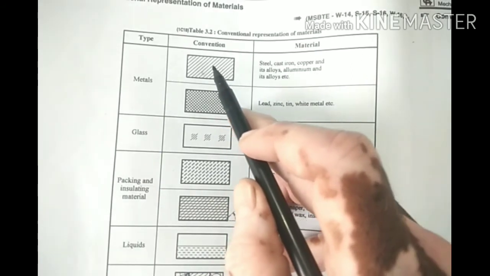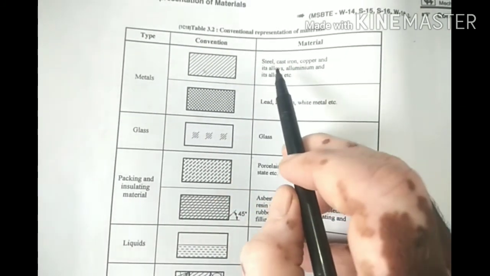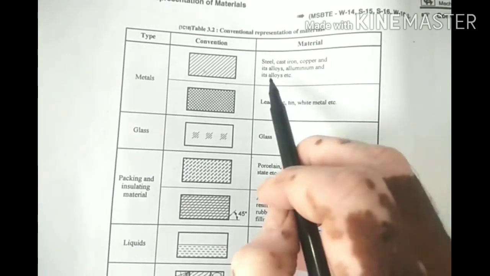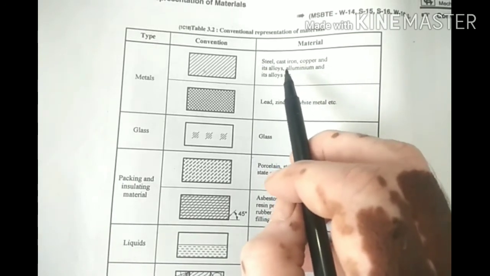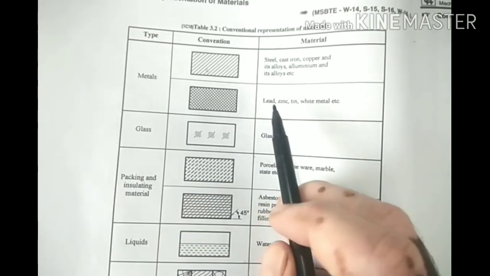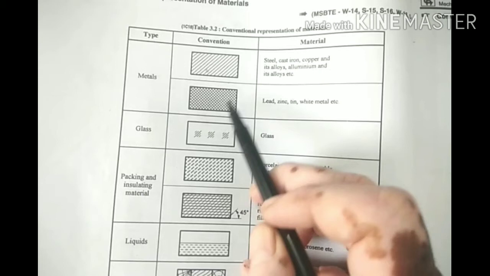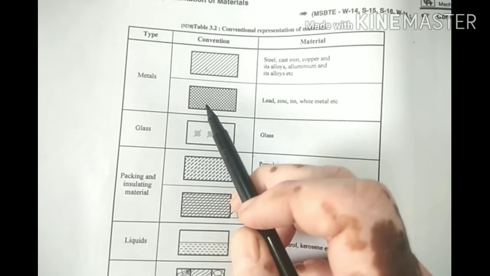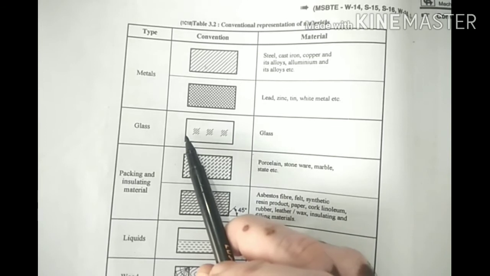So this is to be considered that the material is made either by steel, cast iron, copper and its alloy, aluminium and its alloy. So whenever the product drawing or part drawing is made by this material, the section symbol will be given like this. And if the material is zinc, lead, tin, white metal, etc., at that time you have to give the section 45 degree and another direction 45 degree. And if the material is glass one, so you have to use these conventions.